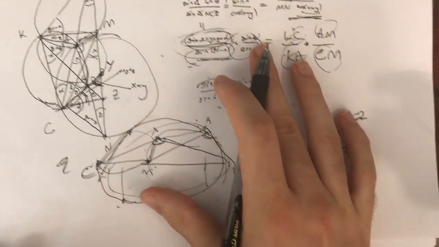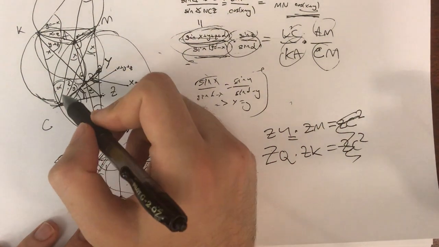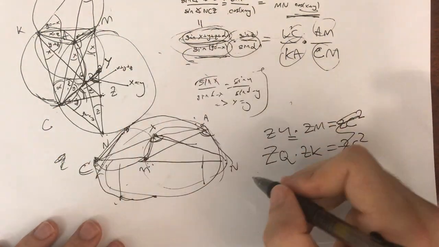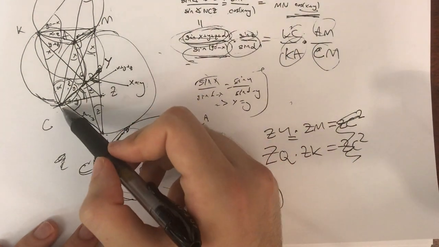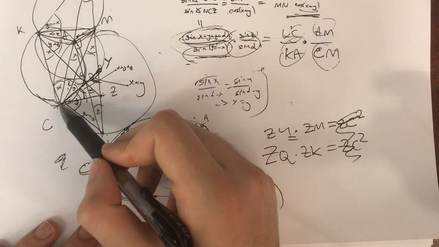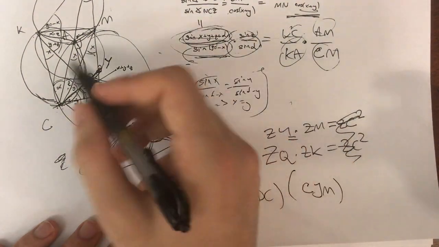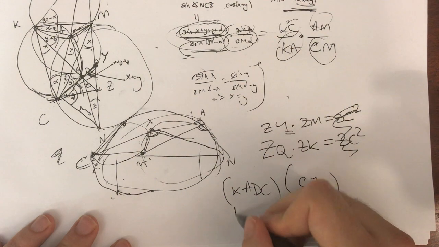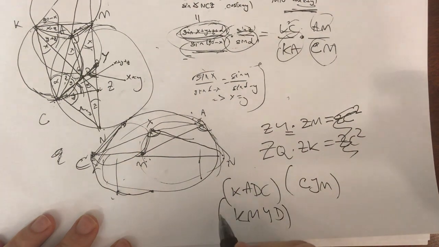So now what's the only thing you need to do to finish the problem now that you have these four are concyclic? You will have that ZC is a tangent to the circumcircle around, let's write it down, KADC, and it's also tangent to the circumcircle of CYM. So we have CYM, and we also have that KMYD are concyclic.